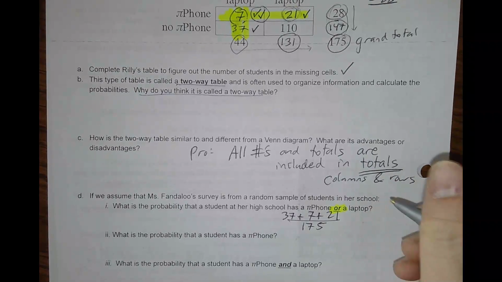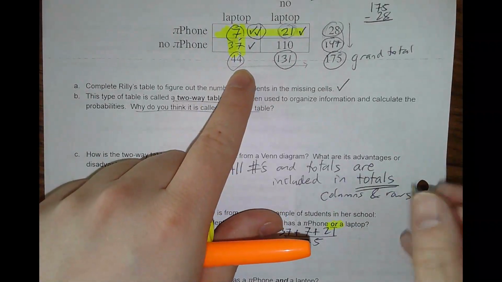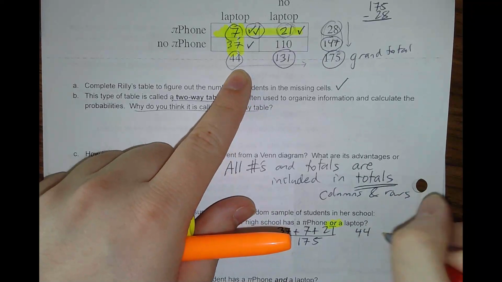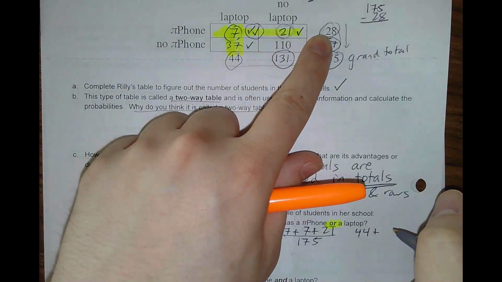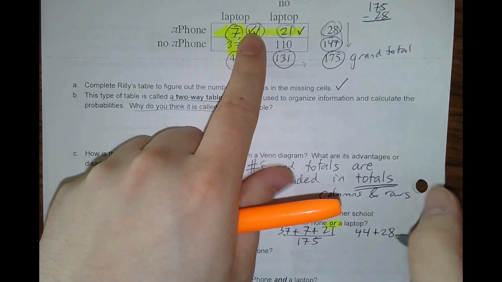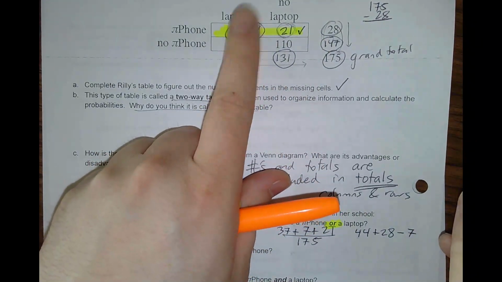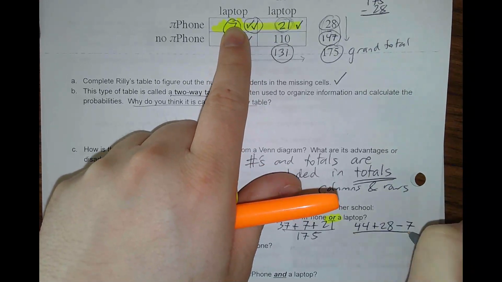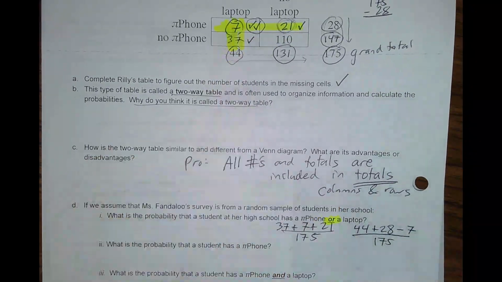And the second way is to just use the totals. So if we just add up 44 and 28, but don't forget to subtract 7 because it's included twice, it's called the intersection. That is another way to get our probability.